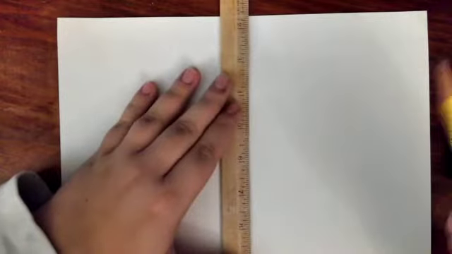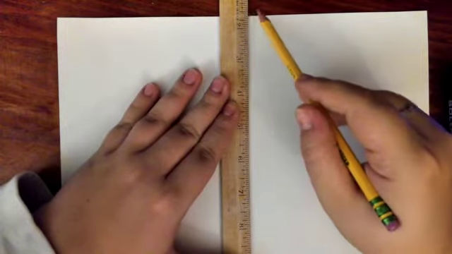On your paper, go ahead, use your ruler and divide your paper down the middle. Now, this doesn't have to be anywhere specific. We're going to do one example on this side and one example on this side.